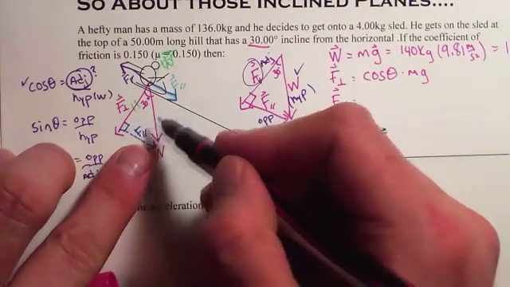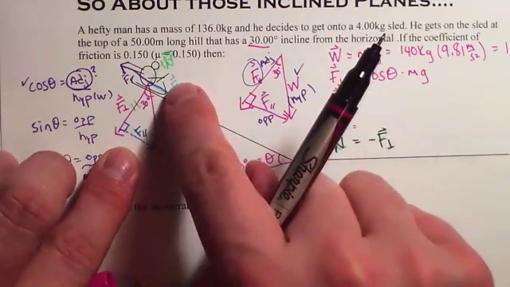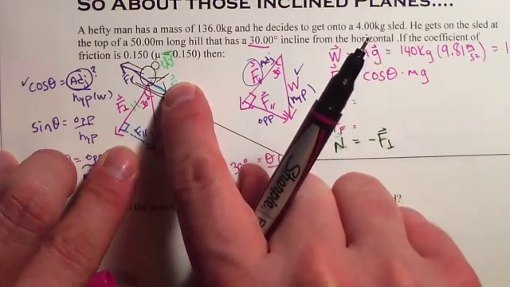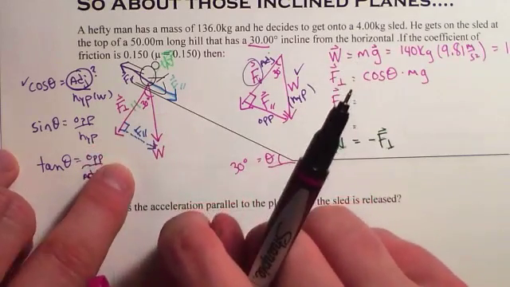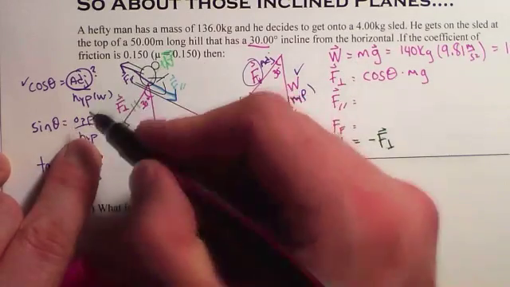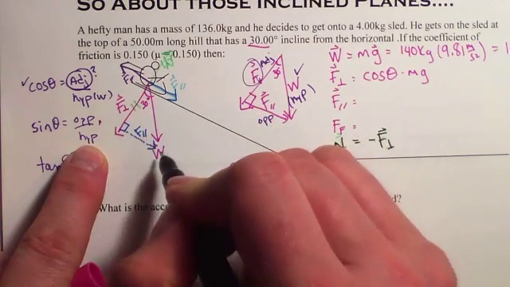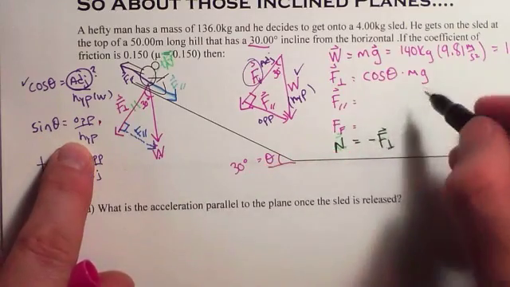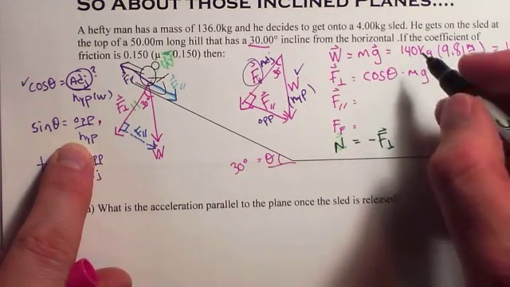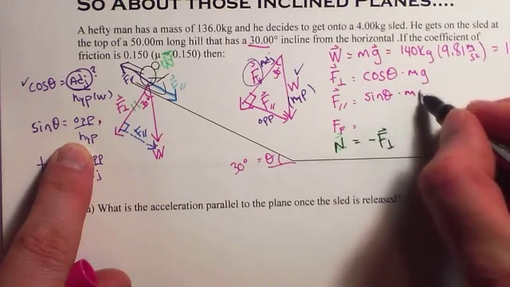The parallel side, which again, remember, we've translated just down to fill in this triangle. It still is acting on the slider, but we're just going to use it to fill in our triangle. That is the opposite side. So in that case, we're trying to solve for opposite. We still have the hypotenuse, which is the weight. So we're just going to use the sine of the angle times the hypotenuse to give us the parallel force. So sine theta times mg.